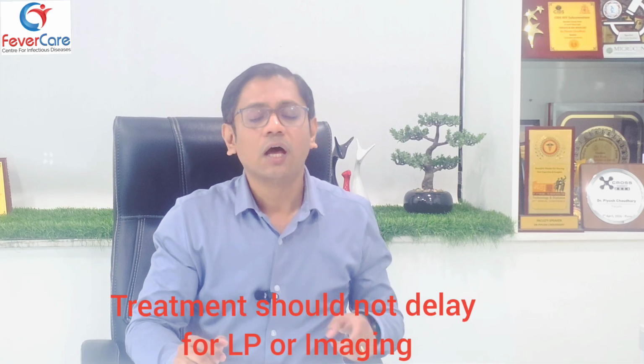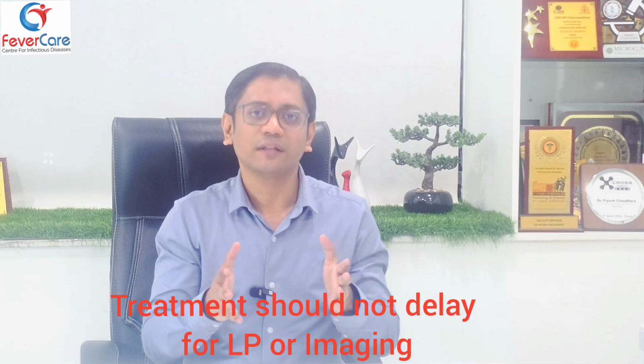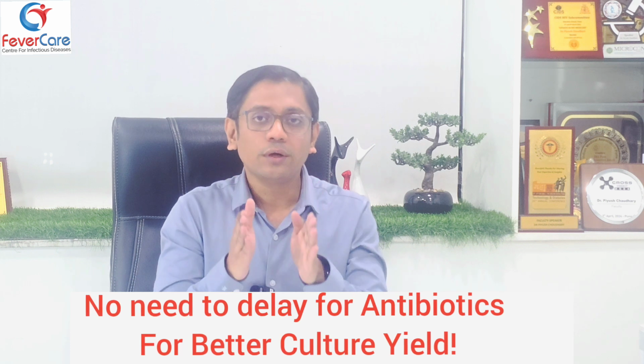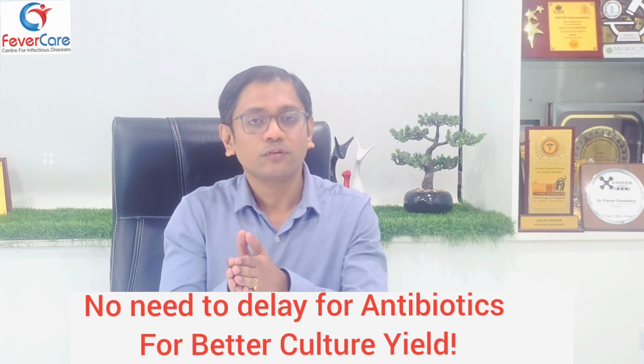Now this protocol, where a person may easily spend 1 or 2 hours at best of the centers in getting CT or MRI of brain followed by lumbar puncture, should not delay initiating antibiotics. Unlike other situations where we always say give antibiotic only after you have sent appropriate cultures, this is not one of those. You should not delay antibiotics so that your CSF yields towards exact diagnosis are better. No. Start empiric therapy and parallelly keep doing all the workup that is required.